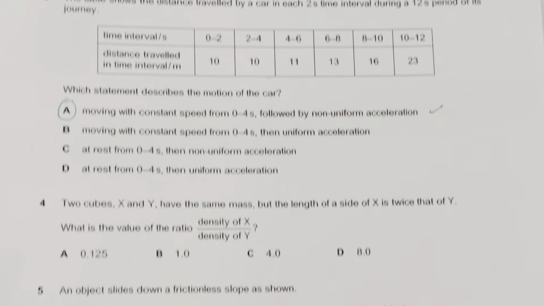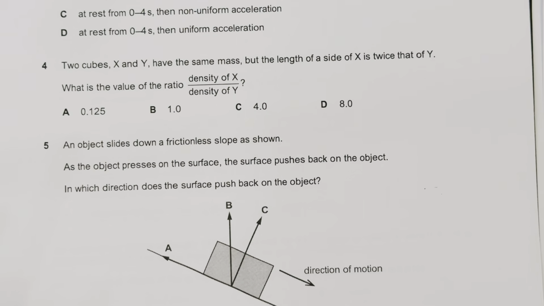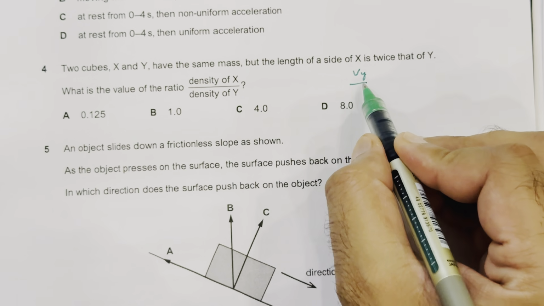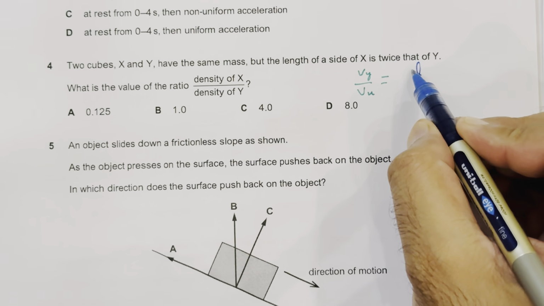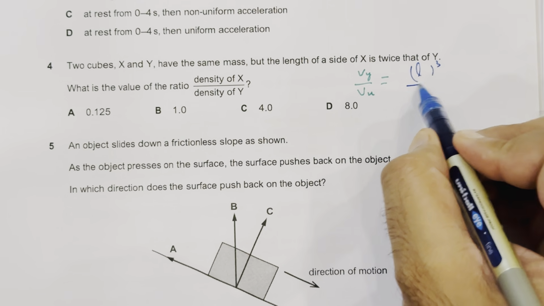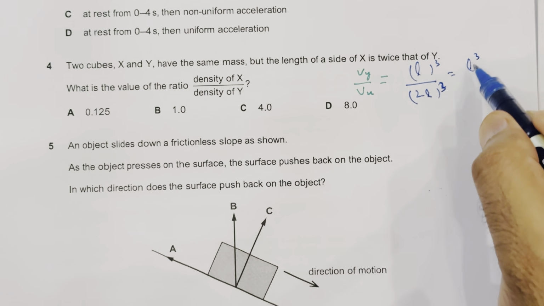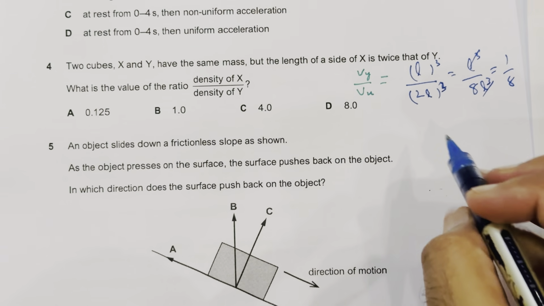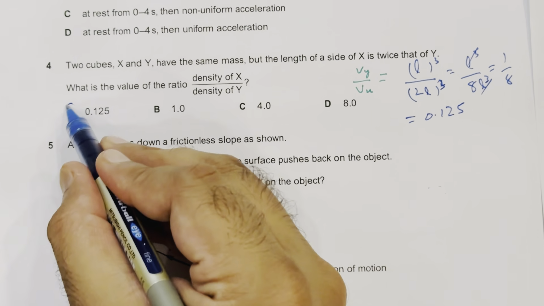Question number 4 is that two cubes x and y have the same mass but the length of the side of x is twice that of y. What is the value of the ratio of density of x over density of y? So we're going to take the volume of y over the volume of x. And we know that the formula for volume is L cube, and the side of x is twice that of y, so it would be 2L cube. Then this should be L cube over 8L cube. So we're going to cancel it and get 1 over 8. After taking 1 over 8 from the calculator, the answer would be 0.125. So option A is the right choice for this question.